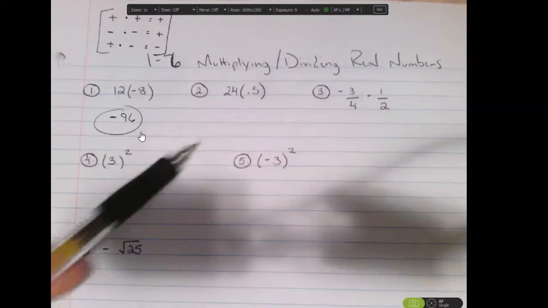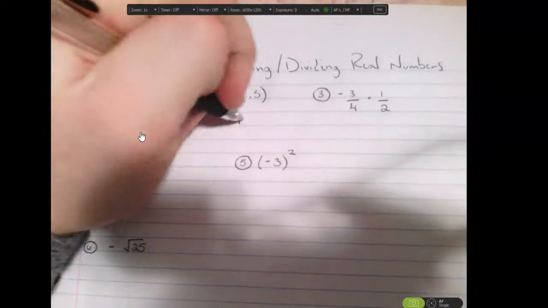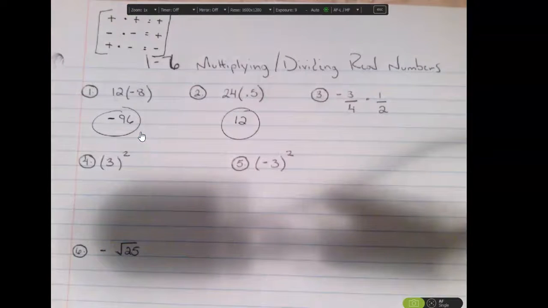Let's move ahead. Number 2. So I've got 24 times 0.5. Well, I'm really doing half of 24. So 24 times 0.5 is 12. It's a positive times a positive, so it's going to stay a positive 12. Again, moving quick through these.